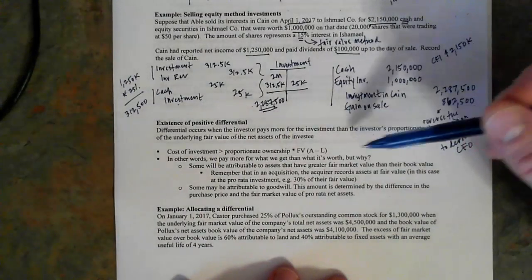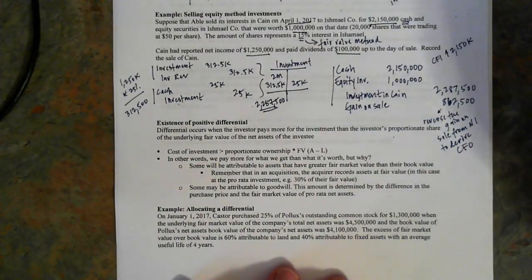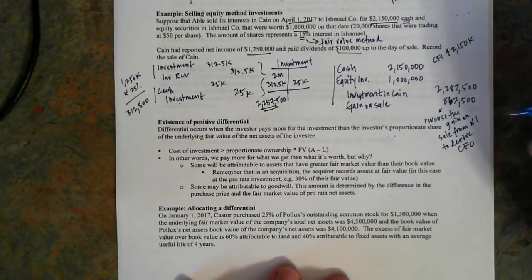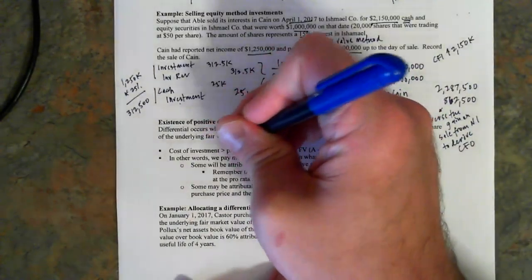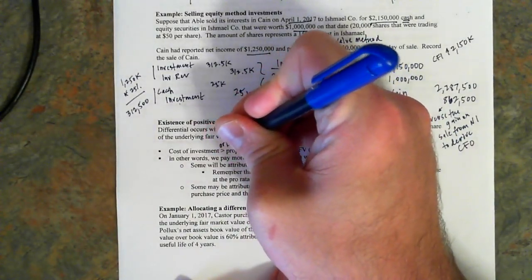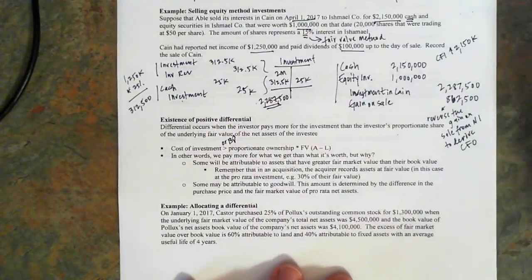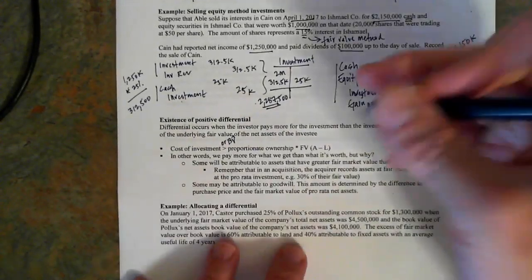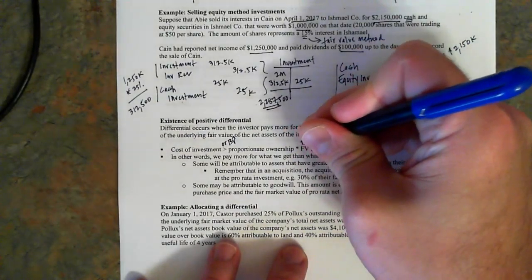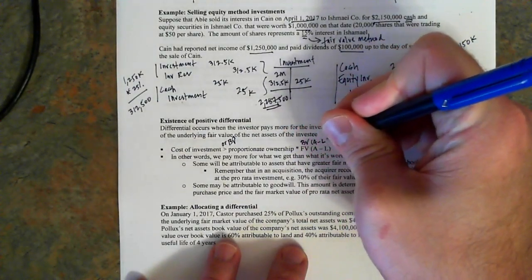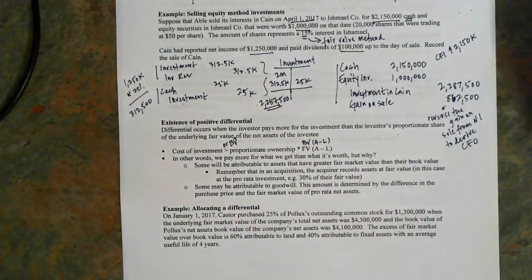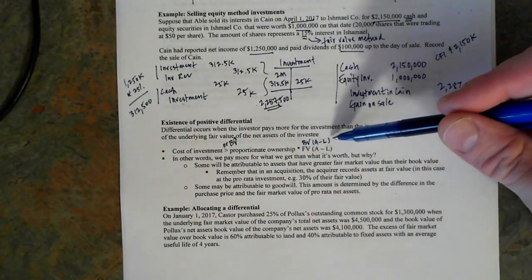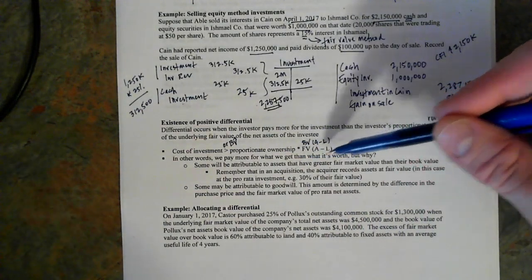So a positive differential occurs when an investor pays more for the investment than the proportional share of underlying fair value of the net assets or book value. I say fair value, but it just has to be over book value for there to be a positive differential. And so, and then here I'll correct that as well, that the cost of the investment is greater than the proportional ownership, so 20%, 30%, whatever, times the book value of net assets or the fair value of net assets.